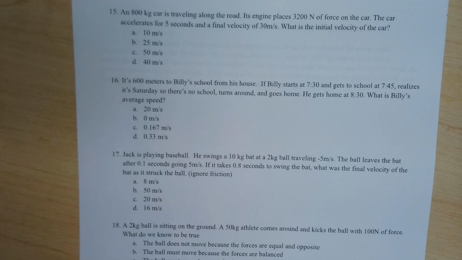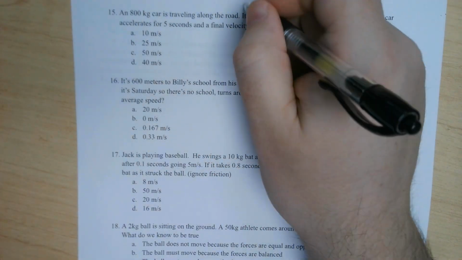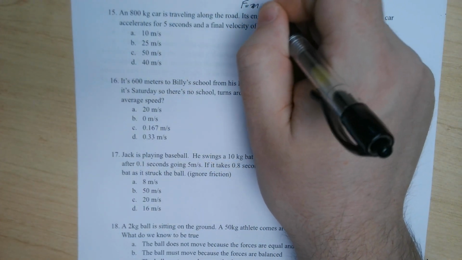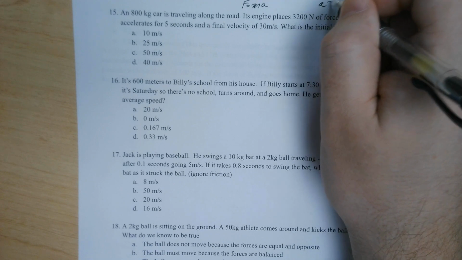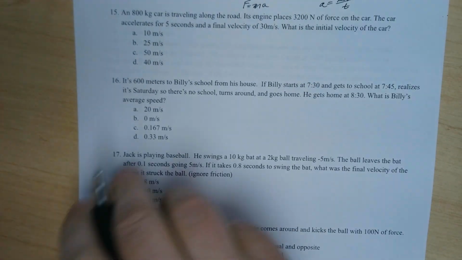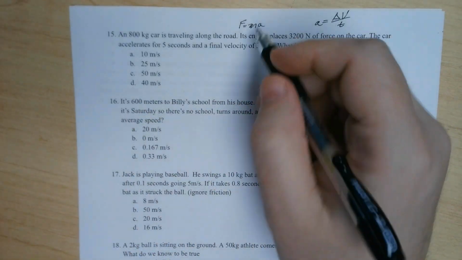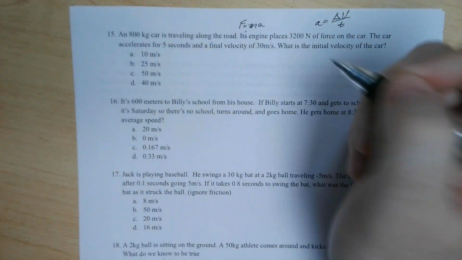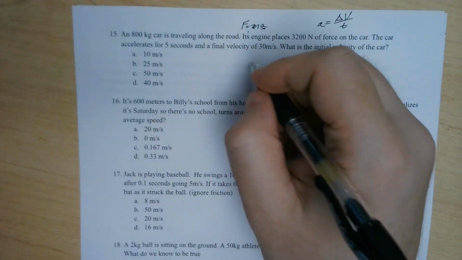An 800-kilogram car is traveling along the road. The engine places 3,200 newtons of force on the car. The car accelerates for 5 seconds to a final velocity of 30 meters per second. What is the initial velocity of the car? I'm going to need my force is equal to mass times acceleration equation, and my acceleration is equal to my change in velocity over time equation. Let's start with my force so that I can figure out what my acceleration is.